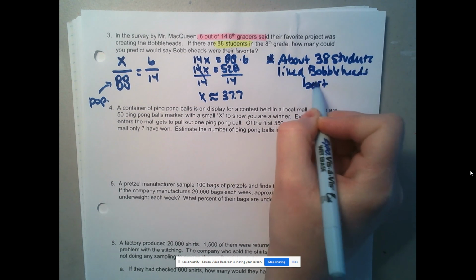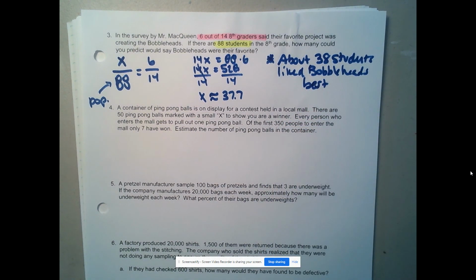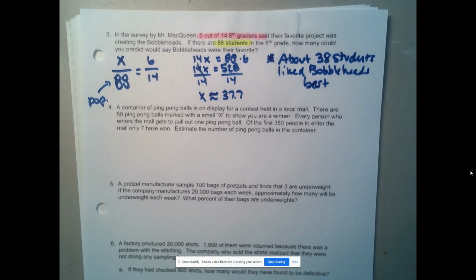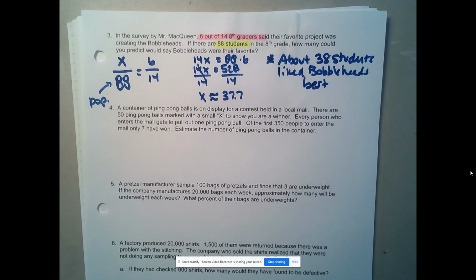Now, it might not be 38 in practice, right? It might be 40, it might be 35, but it's probably somewhere right around there. We only surveyed 8th graders because we were only interested in how 8th graders felt about the project. Now, if we had 7th and 8th graders doing bobbleheads, then we might want to interview 7th and 8th graders to find out how 7th and 8th graders felt.